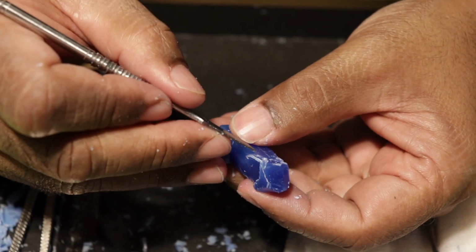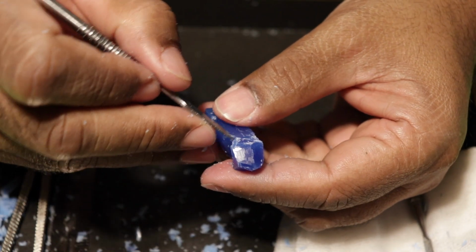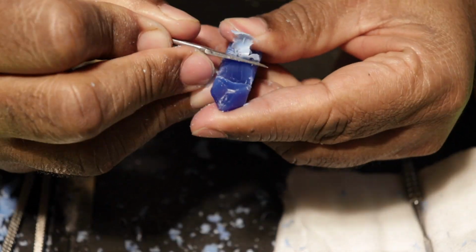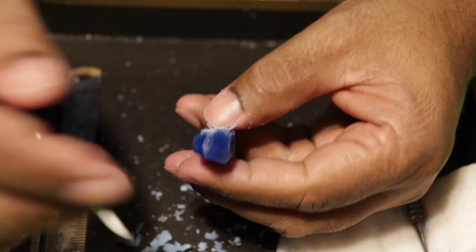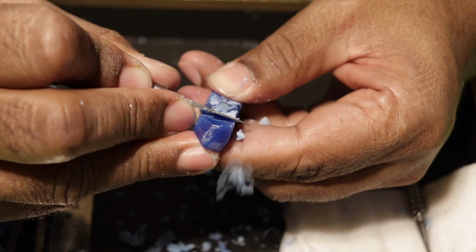So you can see I've removed more from the distal as compared to the mesial. Okay, there is a sticking out here. Now I will remove the root as well as I'm converging the root towards the lingual.